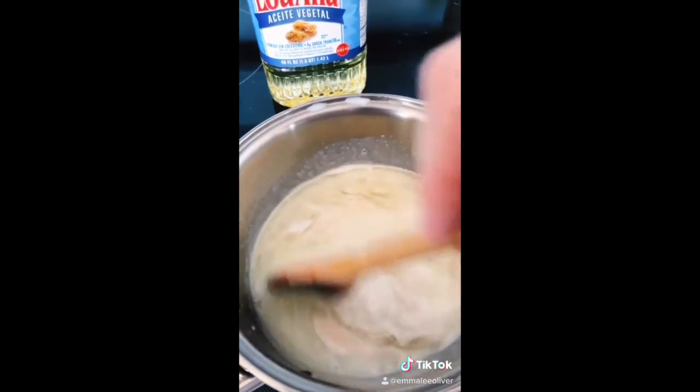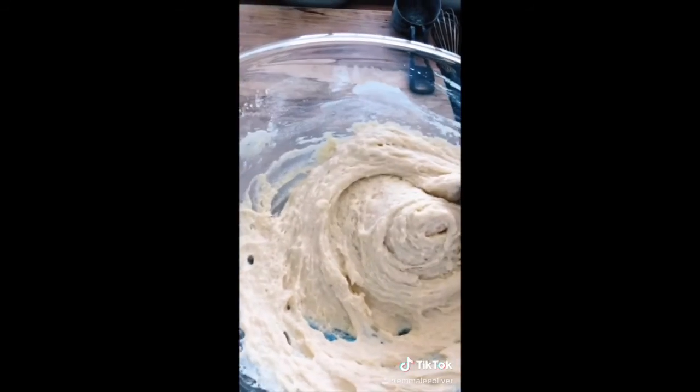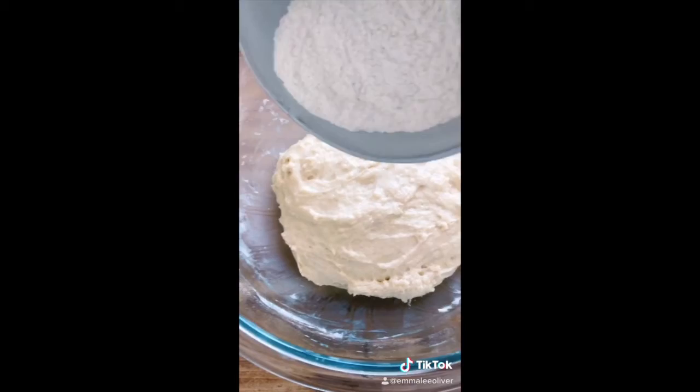After 3 minutes, we'll add the oil, stir it all in, and pour our milk mixture into our big bowl of flour and stir it up. We'll let it rise for 30 minutes.